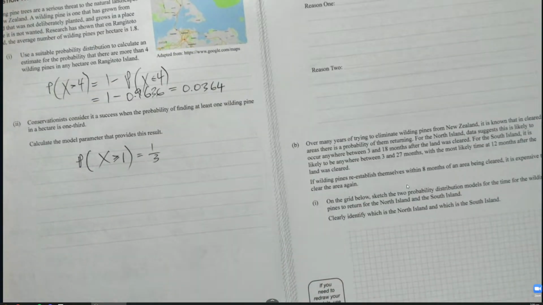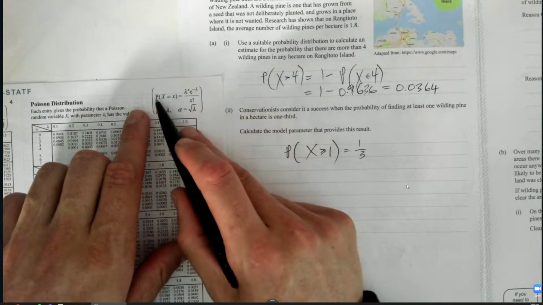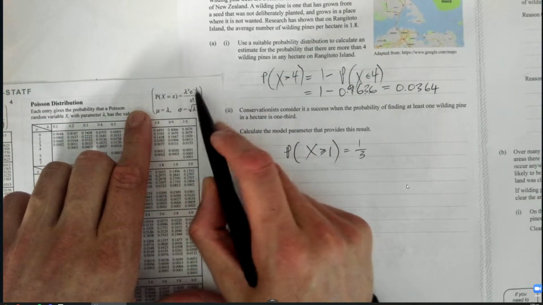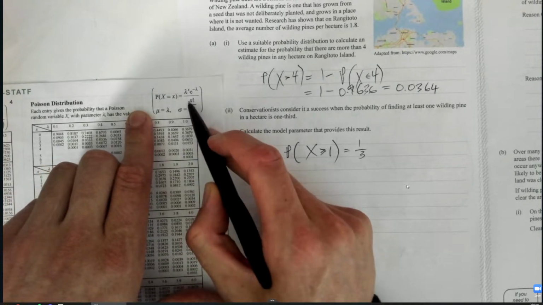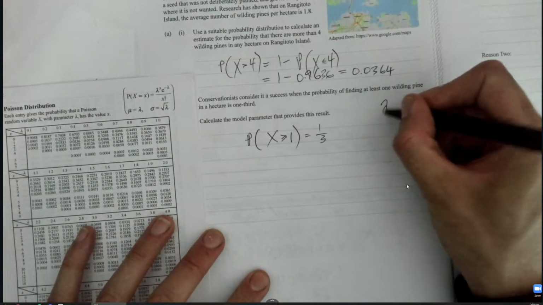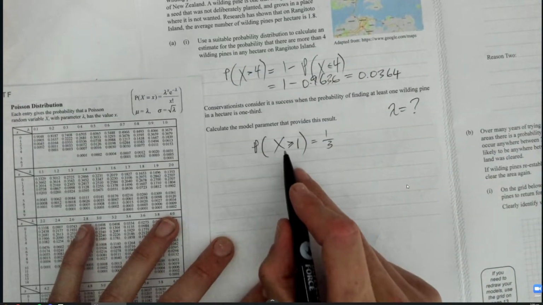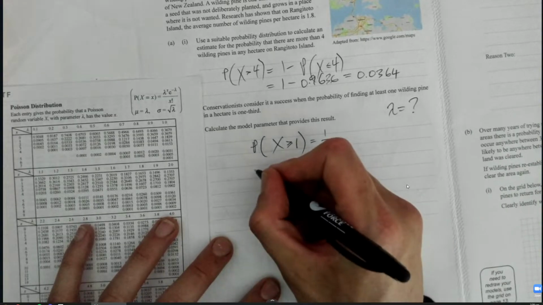What do we need for this one? The parameter, so we know it's Poisson at this stage. I kind of want to fold my formula sheet, but that's a bit mean. So we've got this formula here that we're using. See how we've got a P(x) equals, and that's for finding a point on Poisson. So we want to find the parameter. There is only one parameter, so we're trying to find out what lambda is going to be equal to.